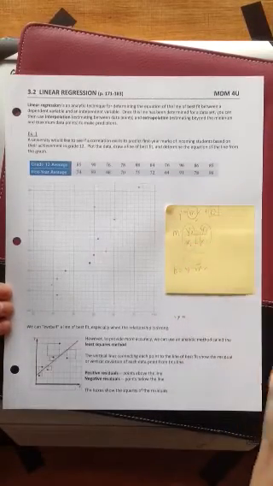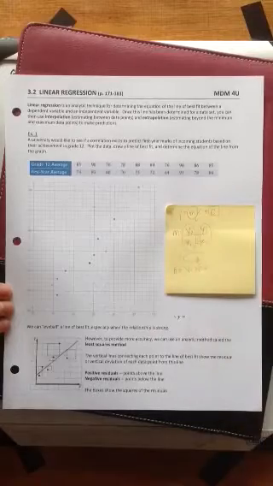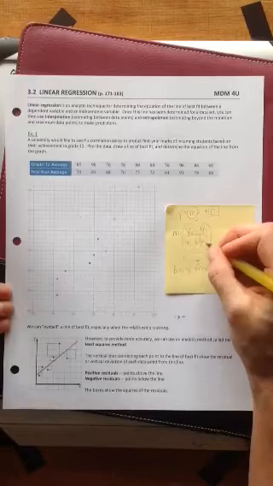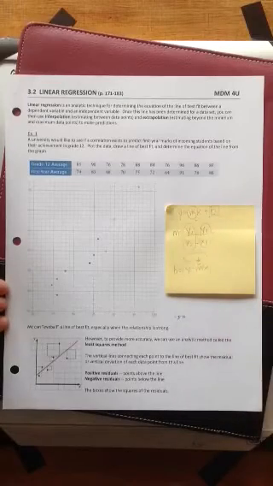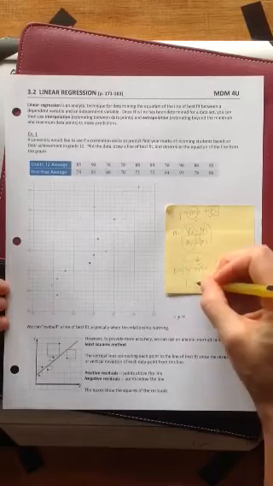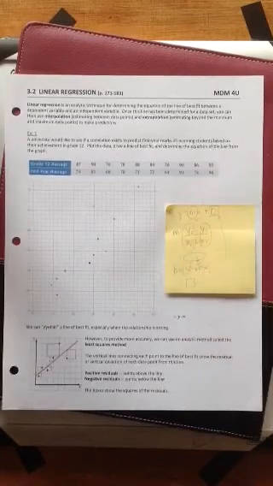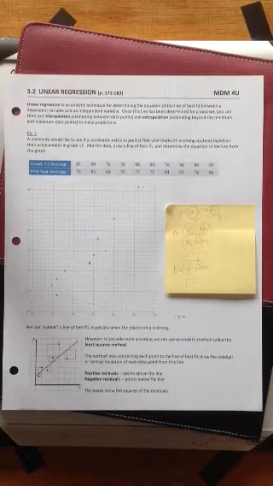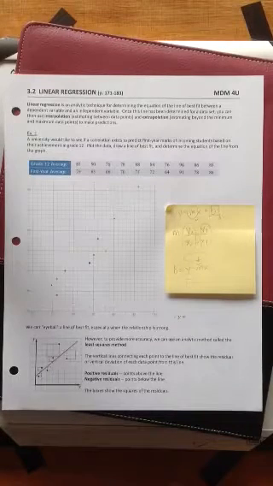I could sub in my slope value that I calculated here, and then I could use one of my perfect points up here to sub in, or any other perfect point for that matter, as long as it's on the line, to find a b value, which could then go into the equation here. And that's how you would find the equation of your best fit line.